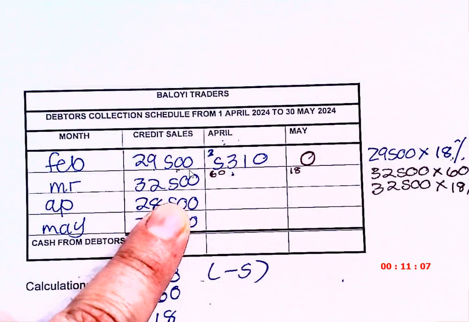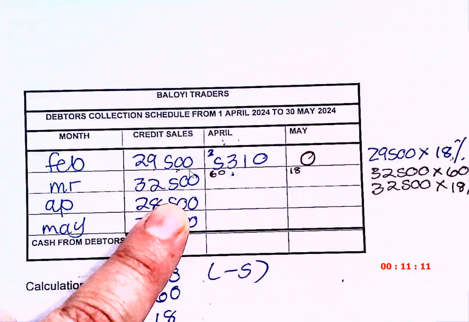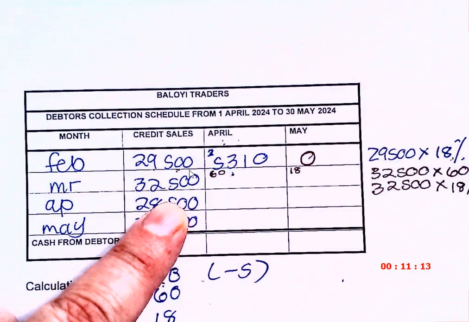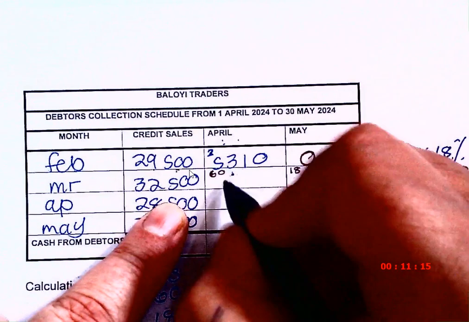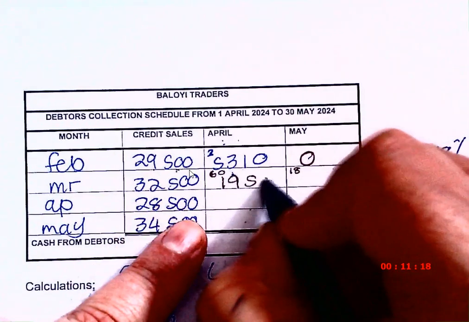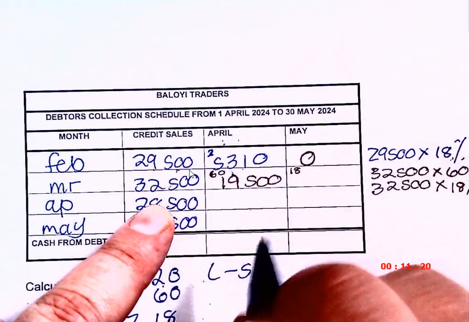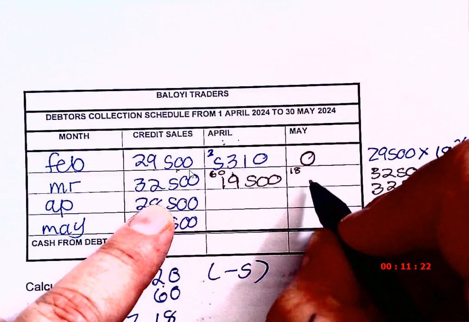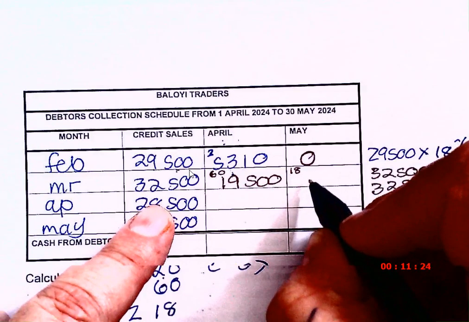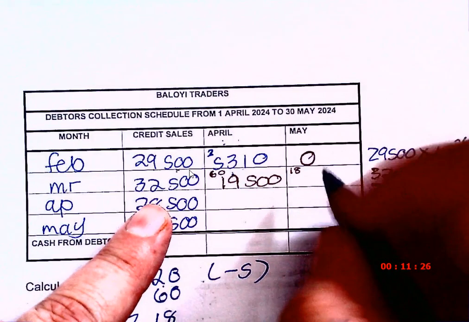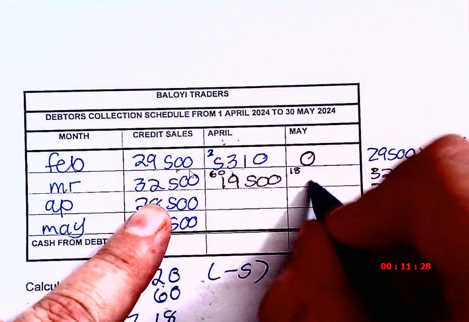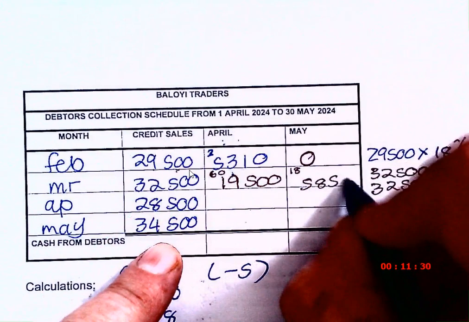Not really? Okay, let's start again. So the 32,500 times 60% gives me, and times 18%, okay.